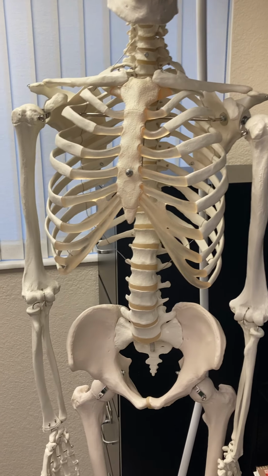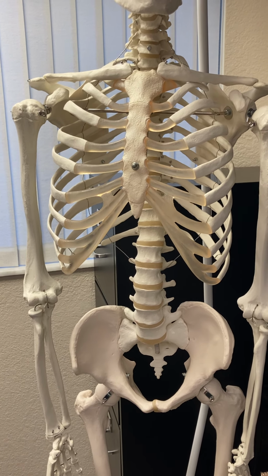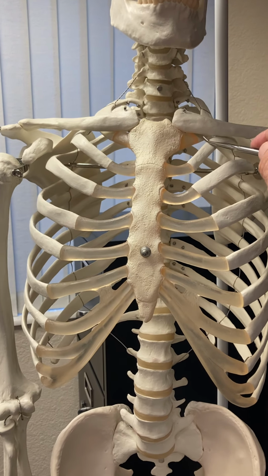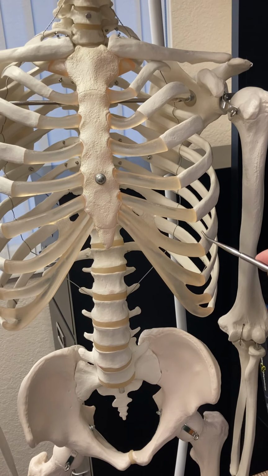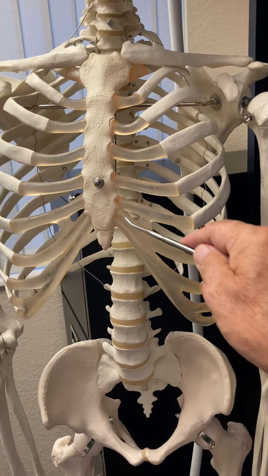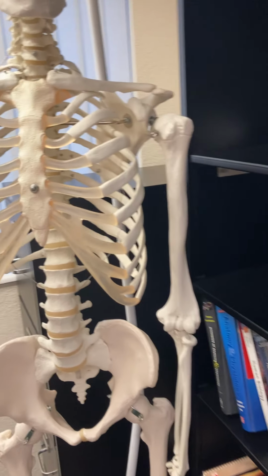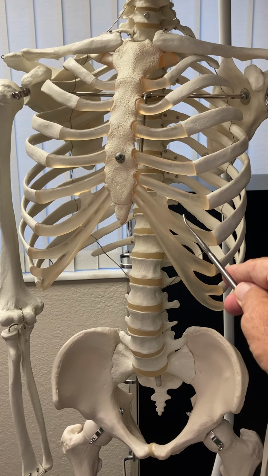True ribs, false ribs, floating ribs. Well, the first 7 ribs are called true: 1, 2, 3, 4, 5, 6, 7. And that's because they have their own piece of cartilage coming up to join the sternum. 8, 9, 10, they join the cartilage of 7.